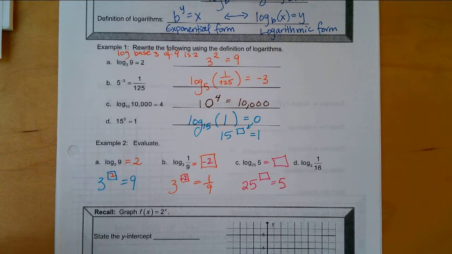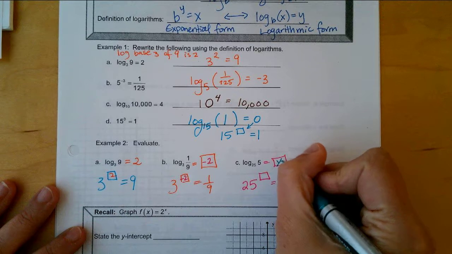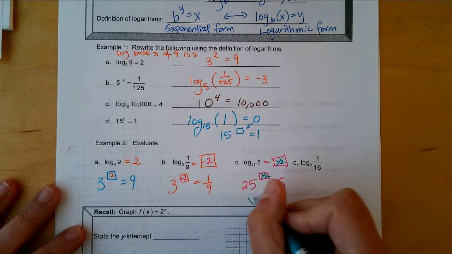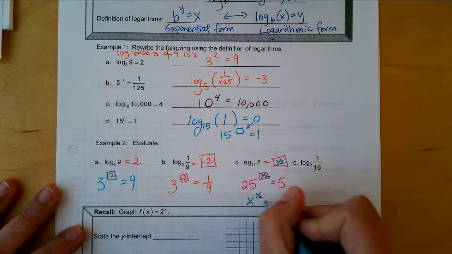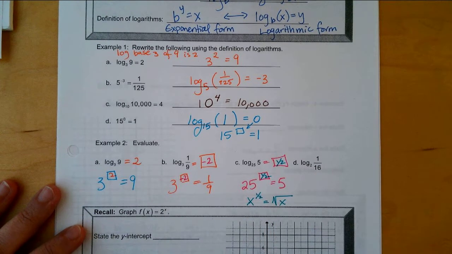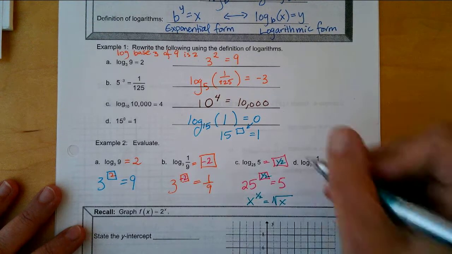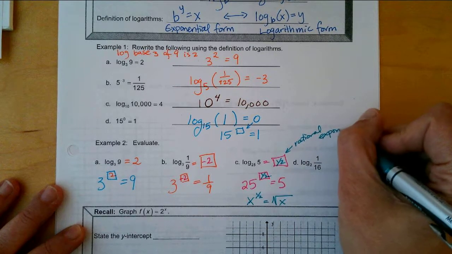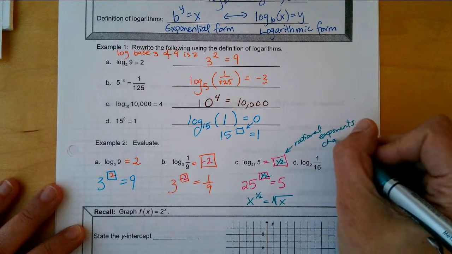25 to the... What do you do to 25 to give you 5? The 1/2 power. Why do you say 1/2 power? It's the square root, right? The 1/2 power, x to the 1/2 power, is equal to the square root of x. You just remembered something all the way back from chapter 7. Woohoo! Rational exponents. If you can't remember rational exponents, you might revisit chapter 7.